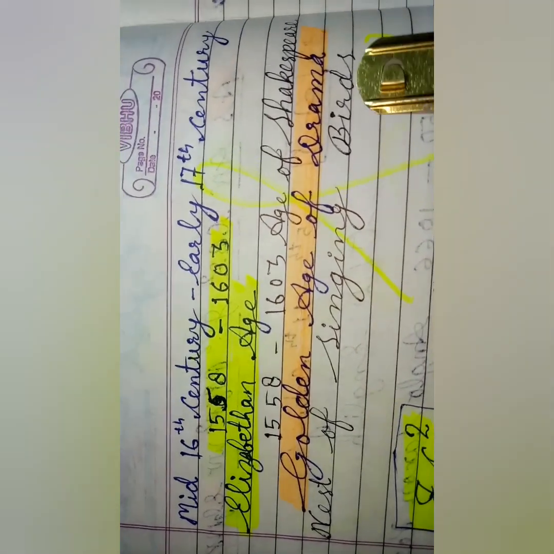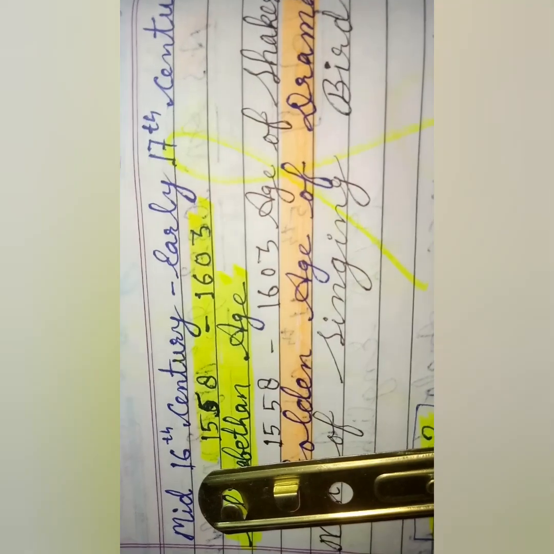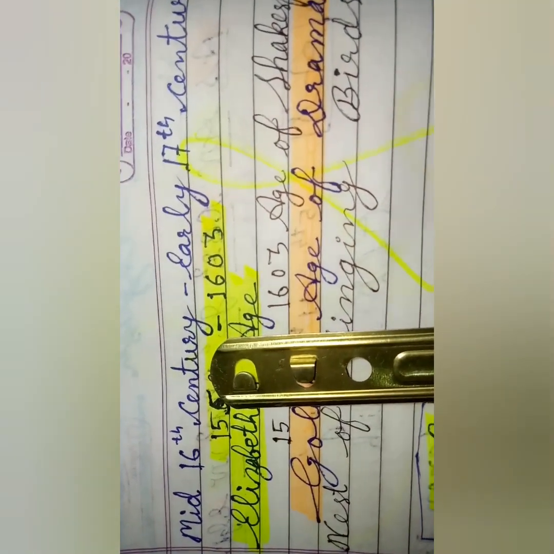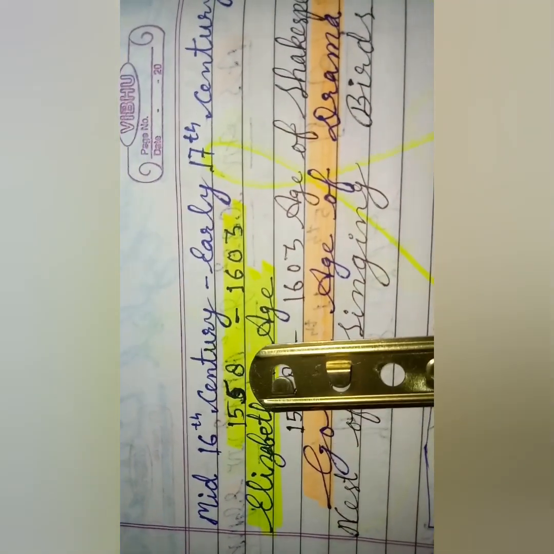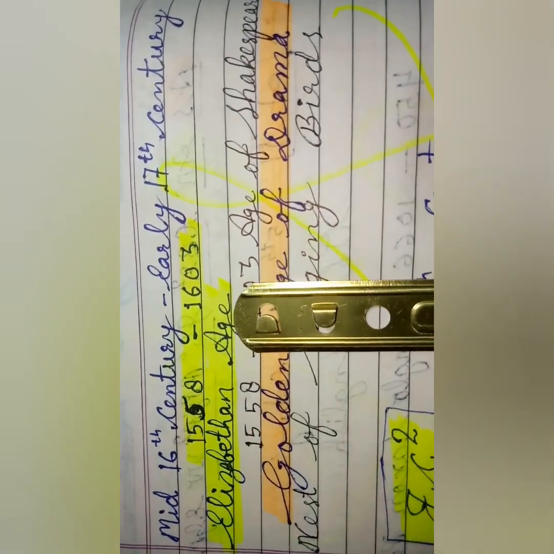So the next one is the mid 16th century to the early 17th century. The time period is 1558 to 1603. The second E stands for Elizabethan age.